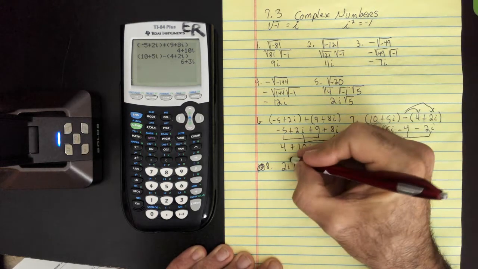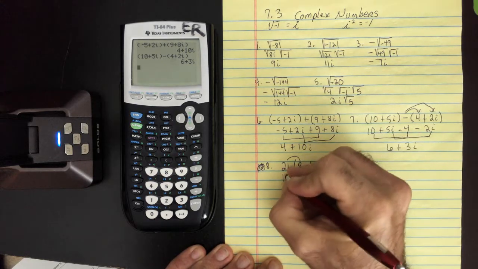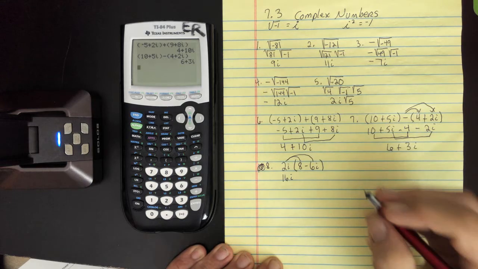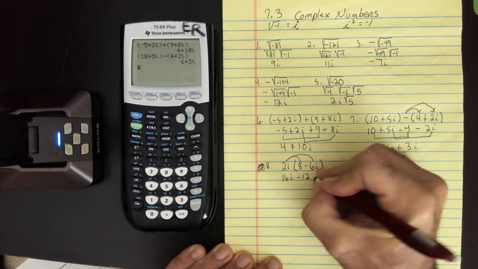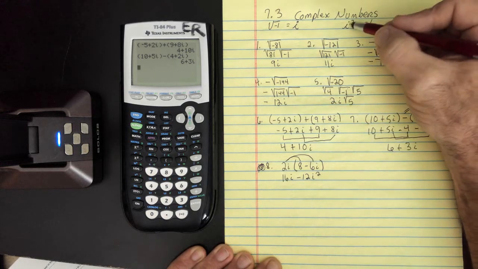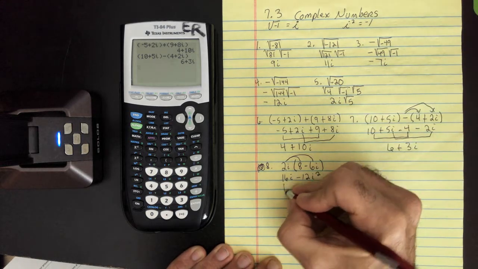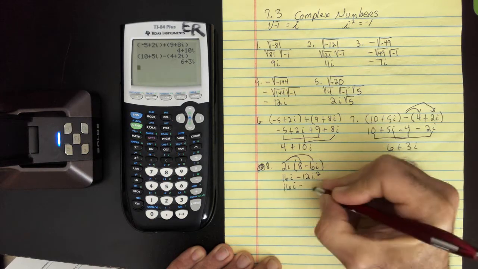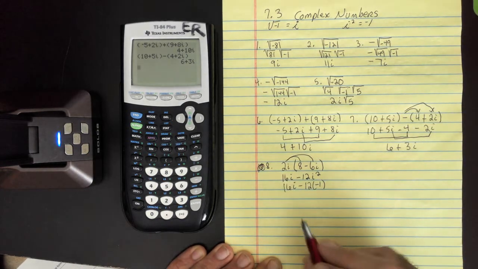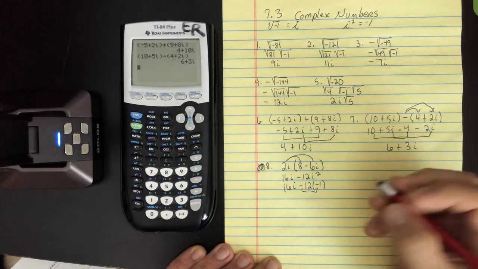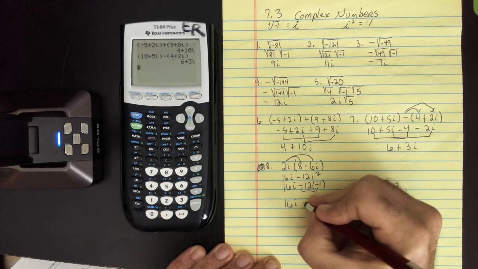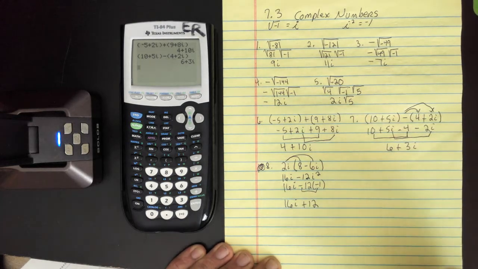Alright, so here we go. 2i times 8 is 16i. 2i times negative 6i is a negative 12i squared. Remember I said a while ago I'm going to change the i squared to a negative 1. So this gives me 16i minus 12 times negative 1. Alright, so guess what? You got to multiply them together. So that gives you 16i. Negative times a negative makes that a positive 12.